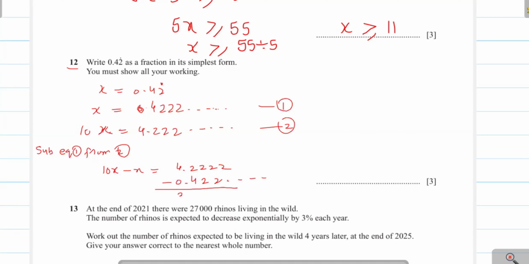Therefore, 9x equal to 3.8, so 9x will be equal to 38 over 10, and x will be equal to 38 over 90, and this will be equal to 19 over 45, and this is the simplest form of this recurring decimal fraction.